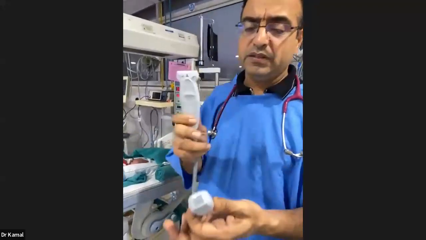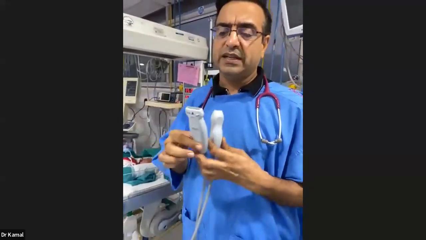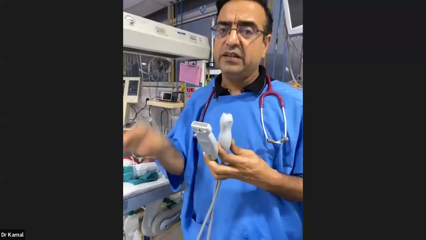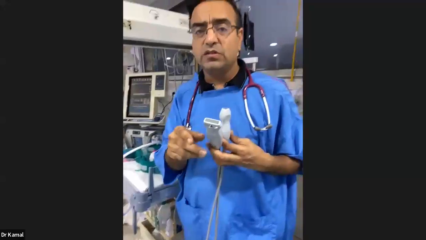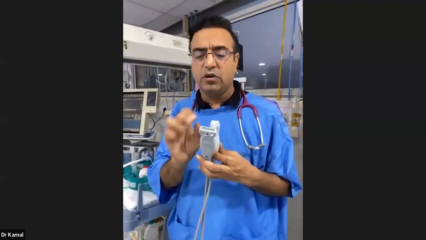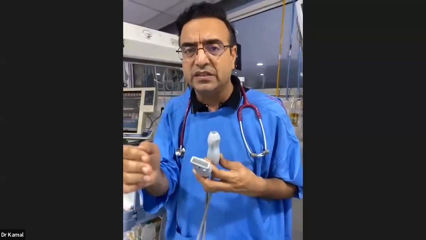And this is the linear probe. This is thumbprint probe. The curvilinear probe is like a convex probe, which we don't have over here. There's another probe, which is also known as a hockey stick probe, which is almost similar to this, which has an even higher frequency than this. That is used for the lung ultrasound as well as the vascular pulses.